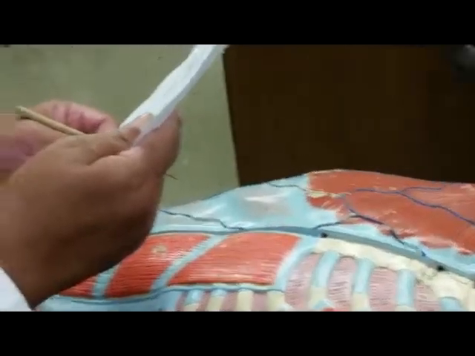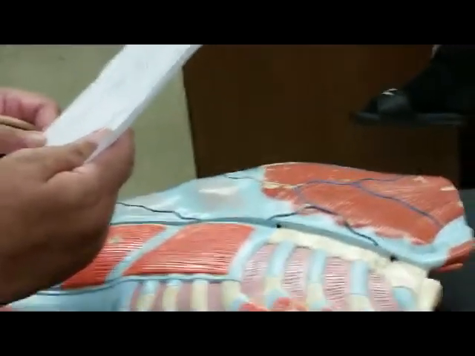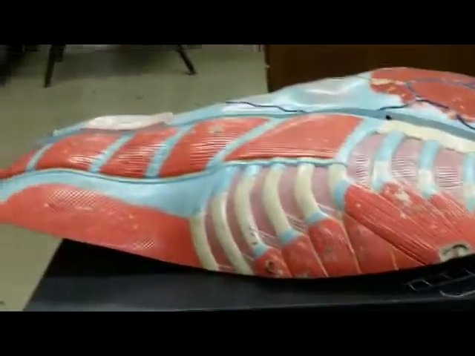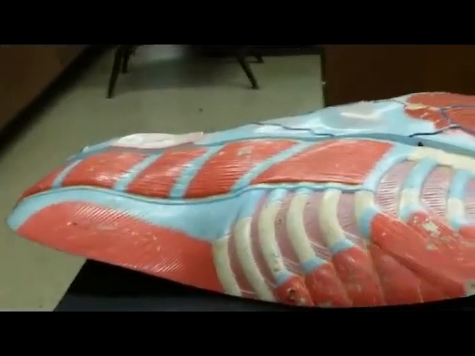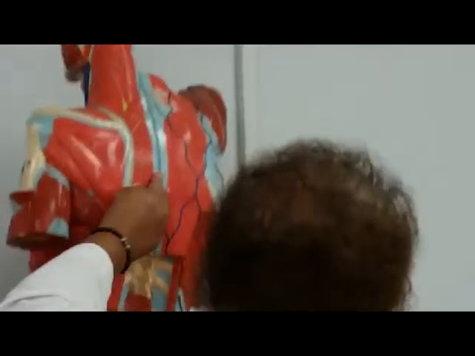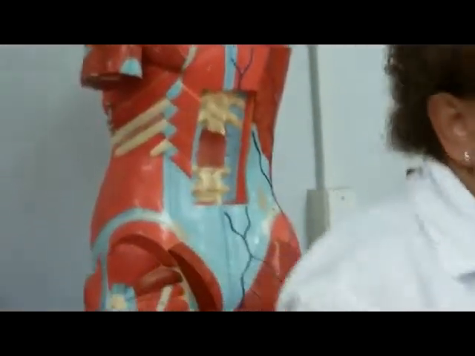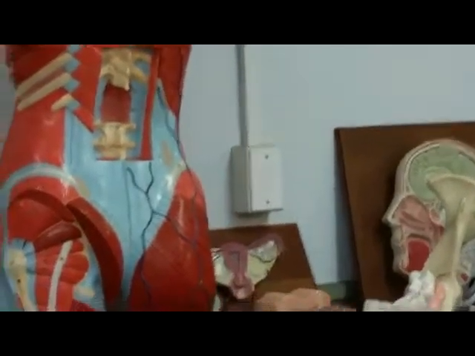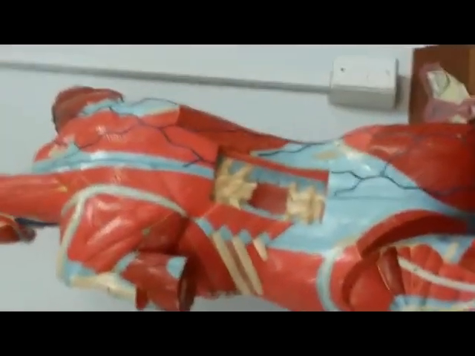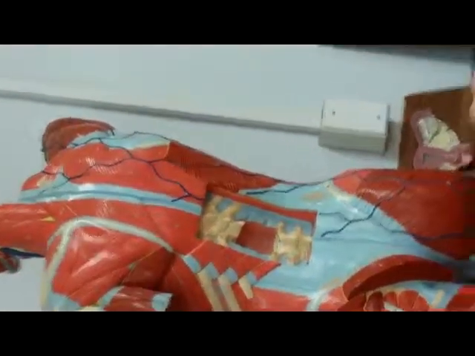So the linea alba, let's see where it is. It's under the abdominal muscles, so we'll come to that. What? The raphe. So let's show you the raphe. The word raphe is not on your list, so we'll put that on now. The raphe is a band of connective tissue that goes from the nape of the neck and goes straight down to the buttocks. So that's called the raphe. It divides the body again, the posterior portion, in two. So here is the raphe.